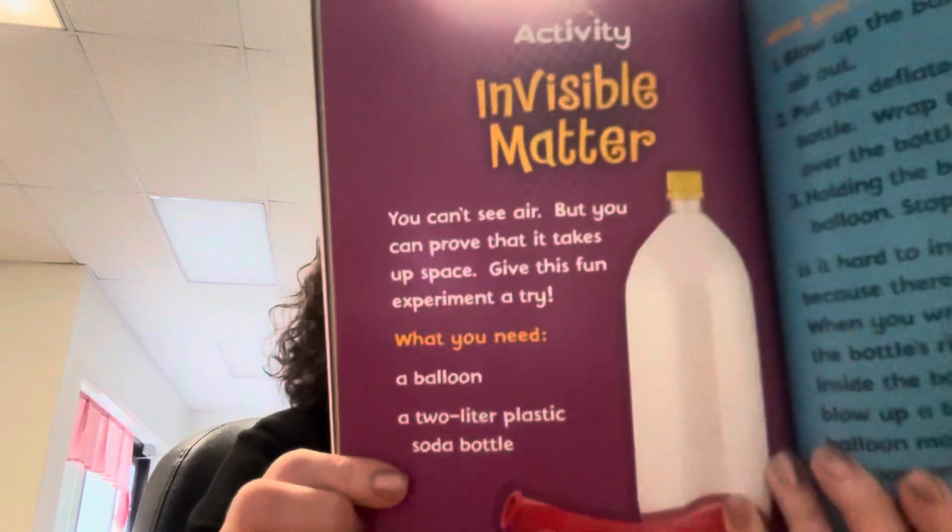So here's an activity. It says invisible matter. You can't see air, but you can prove that it takes up space. Give this fun experiment a try. What you need is a balloon and a 2-liter plastic soda bottle, and your parents' permission or help. What you do, you blow up the balloon, then you let all the air out. You put the deflated balloon inside the bottle. You wrap the lip of the balloon over the bottle's rim.